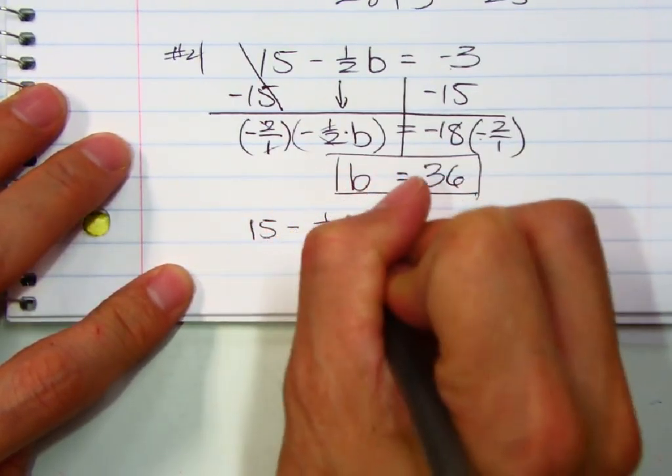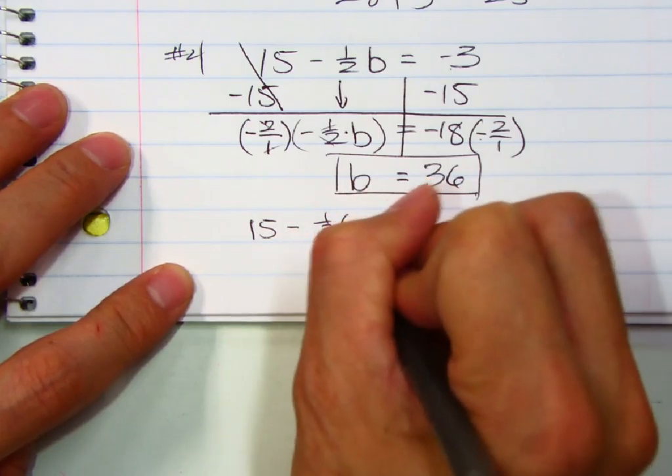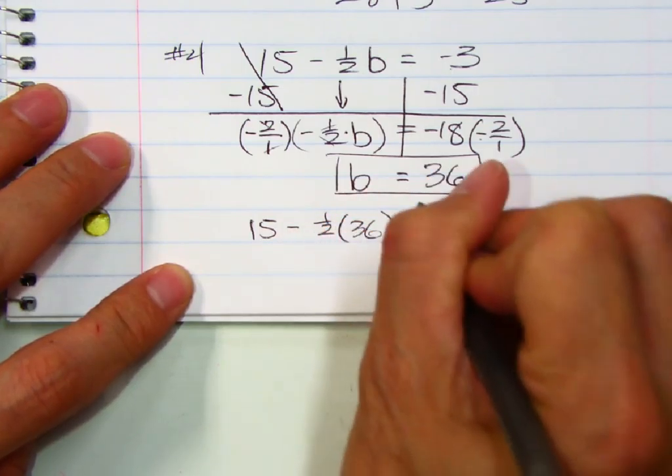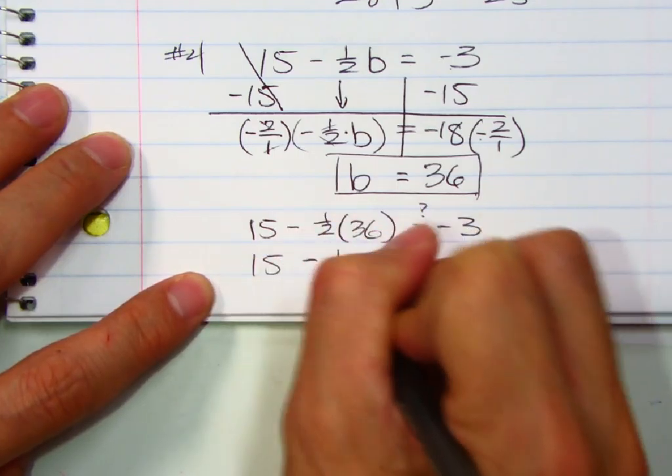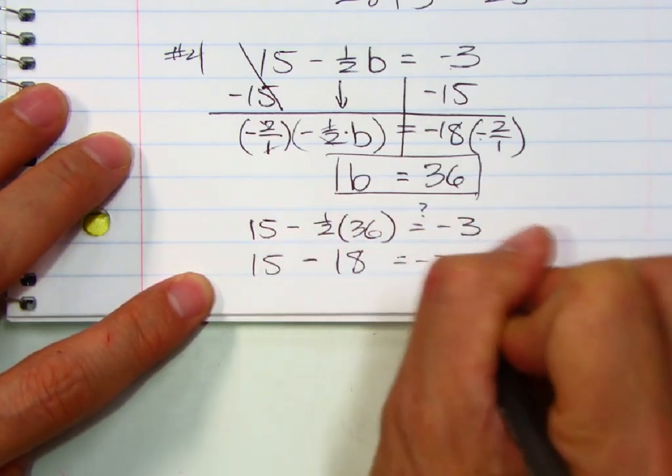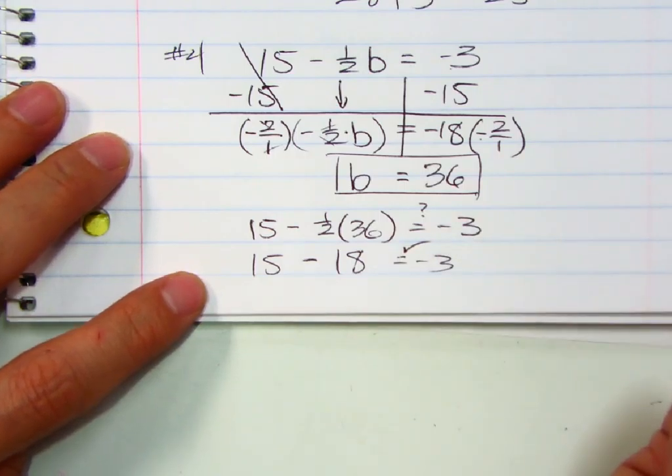And so I'm going to go back and check to see if I got that right. Let's see. 15 minus half of 36, does that equal negative 3? Well, let's see. 15 minus half of 36 is 18. And sure enough, 15 minus 18 gives me negative 3.